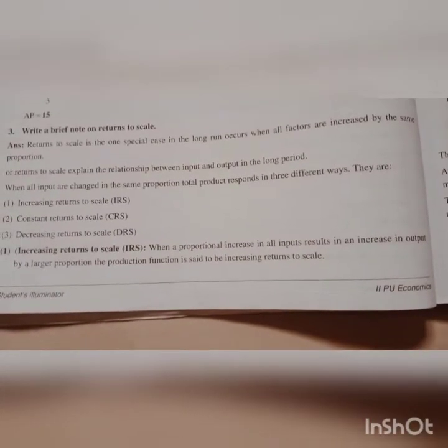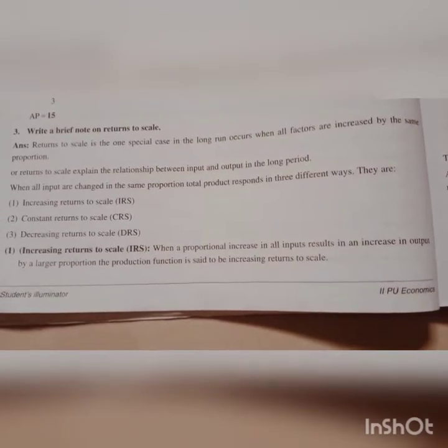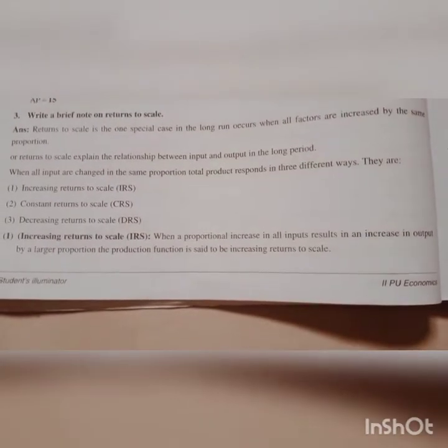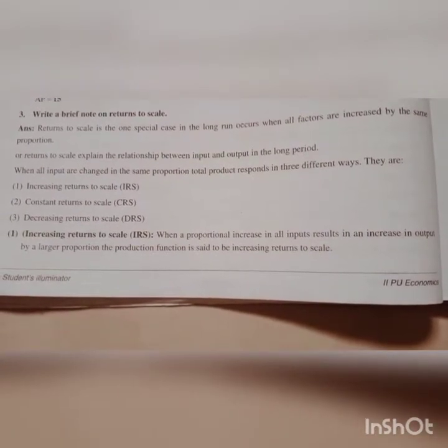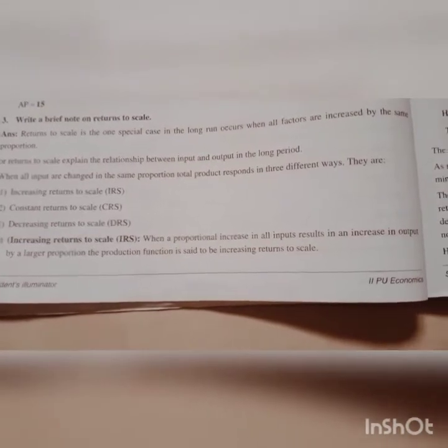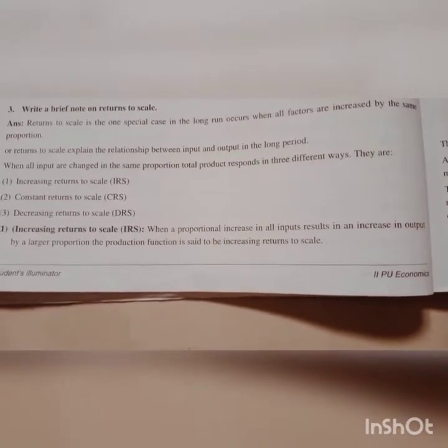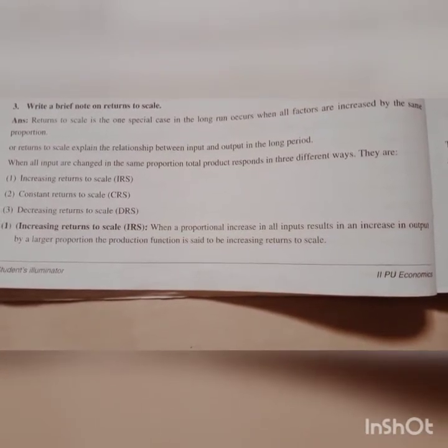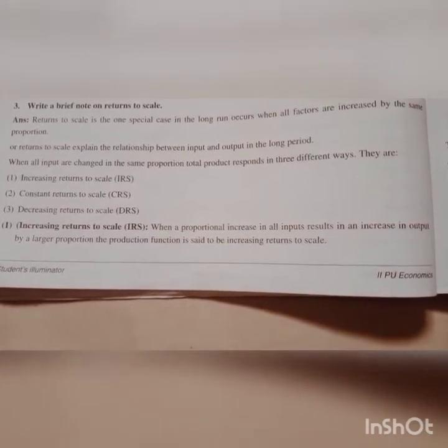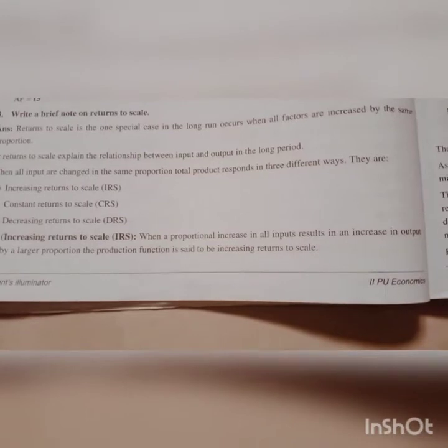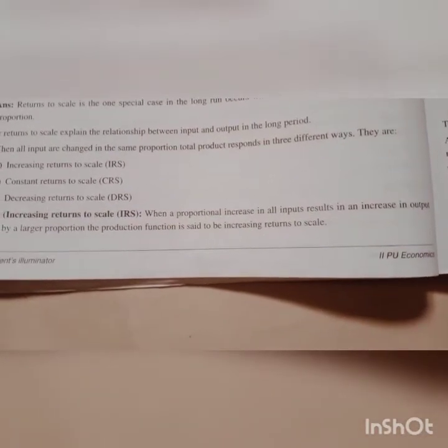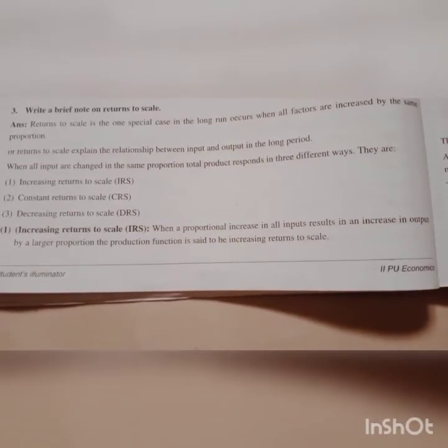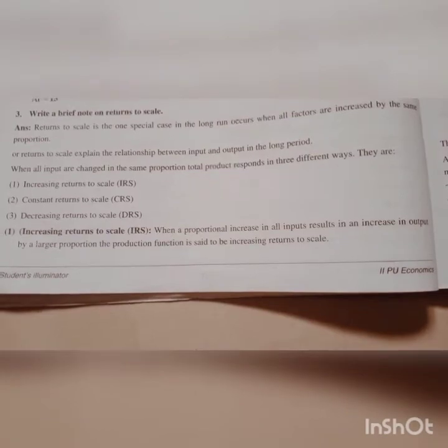So when the proportion of inputs is increased, resulting in output by a larger proportion, it means the proportion of output is much larger than the proportion of input. When you put 2 units of input, you may get 4 units of output, right? So this is known as increasing returns to scale.